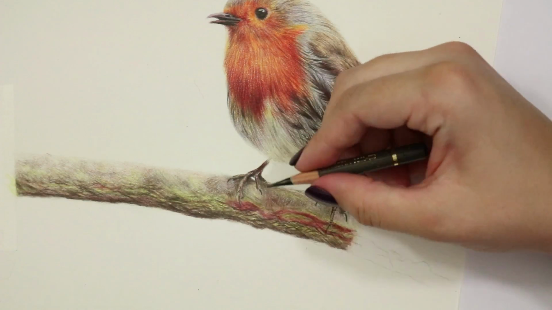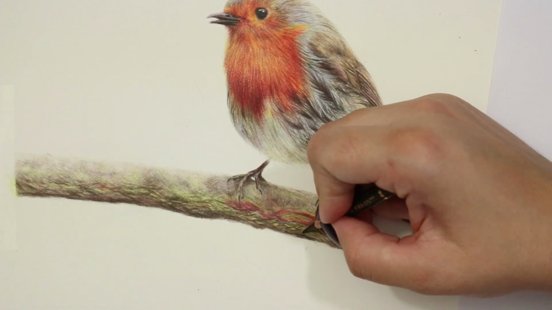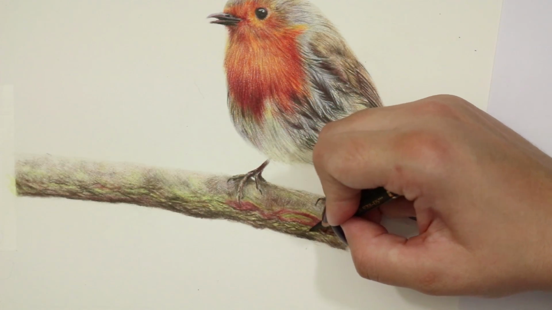And use a little bit of the dark sepia just to continue to really deepen some of these shadows on the underside here.